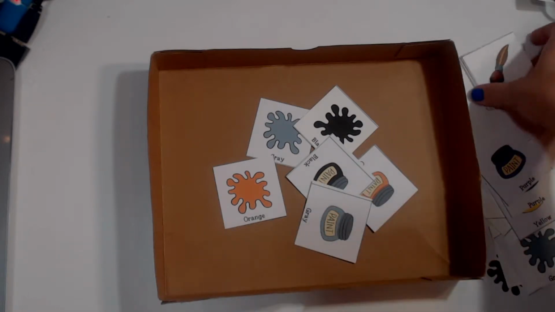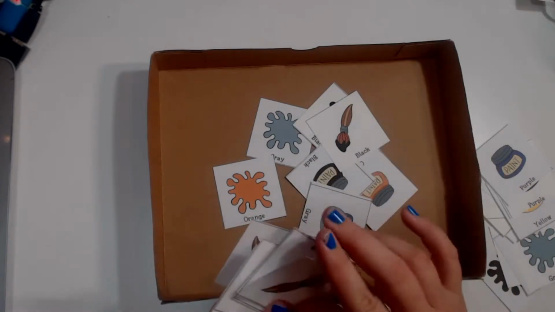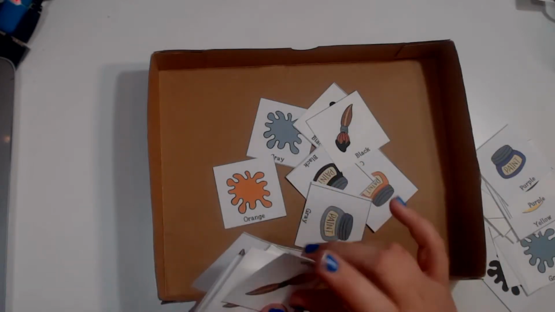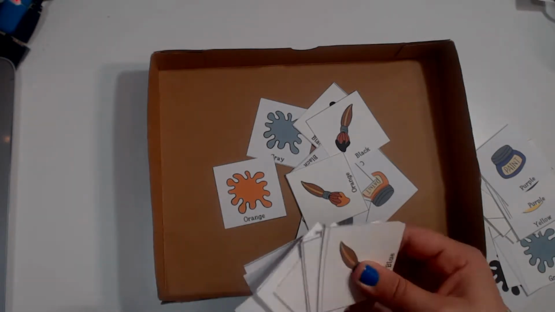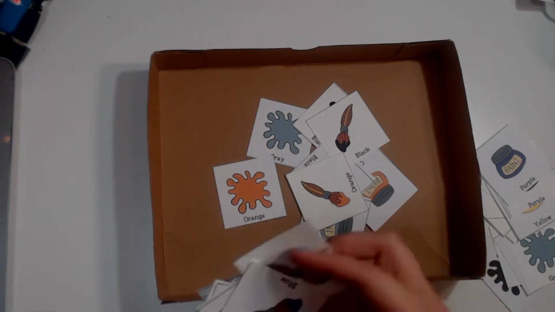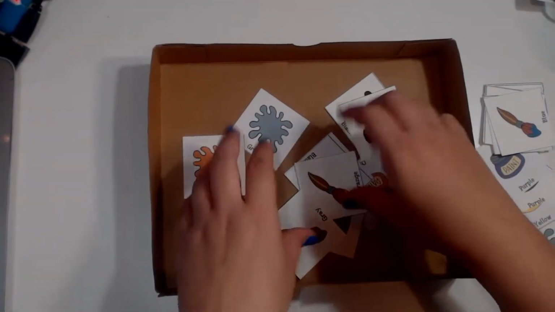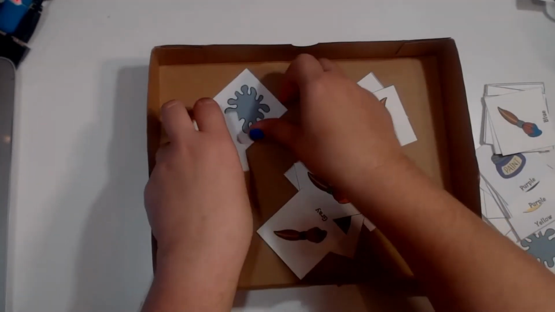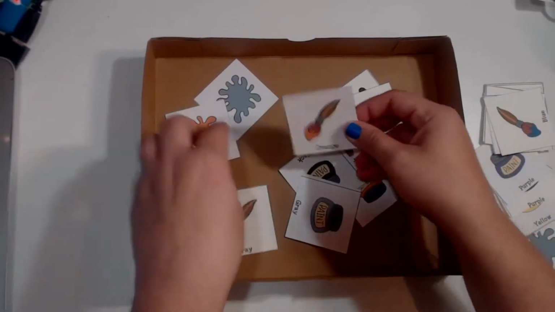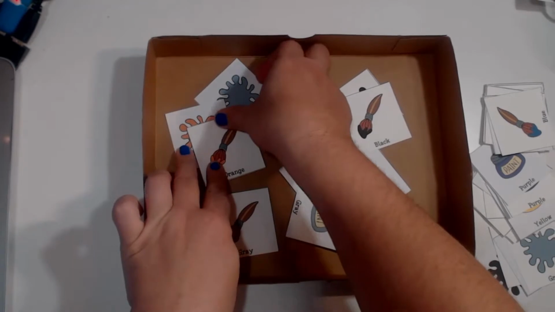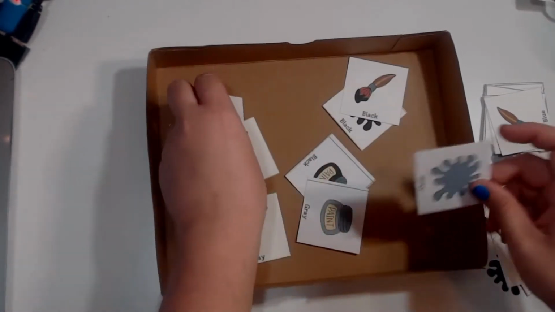And then the same thing with the paint brushes. So the black, the orange, and the gray. So this time there would be 9 in here, and they could do the same things. They could match them by, well, not the same thing. They could match the colors. So orange splat, orange paintbrush, orange jar.